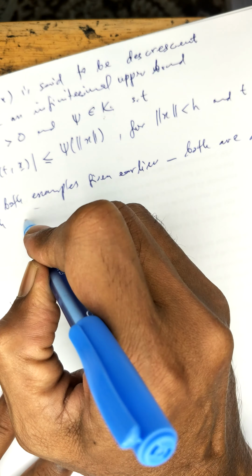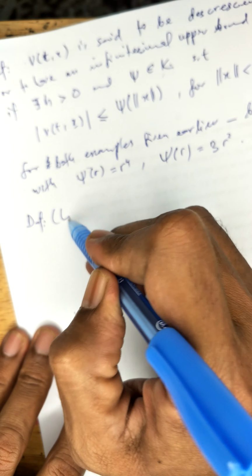Now let me define the Lyapunov function.